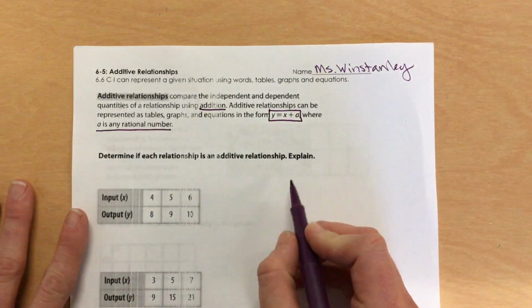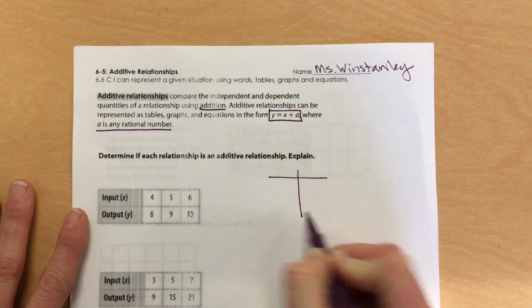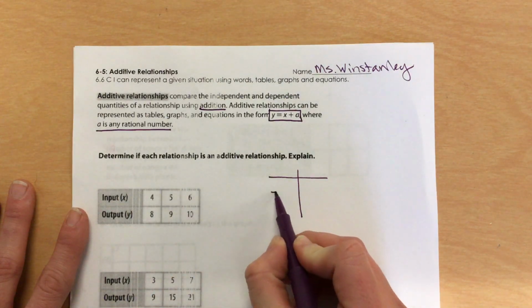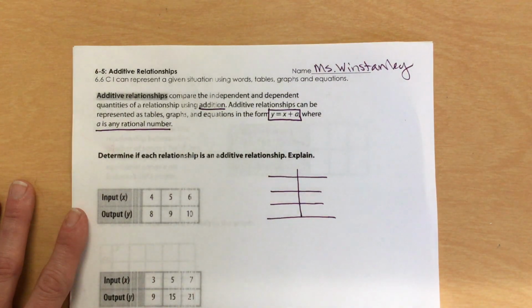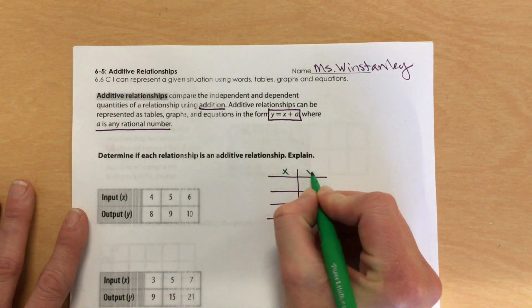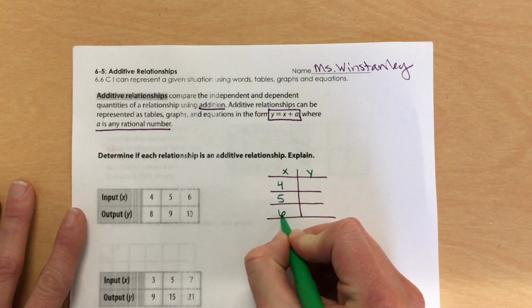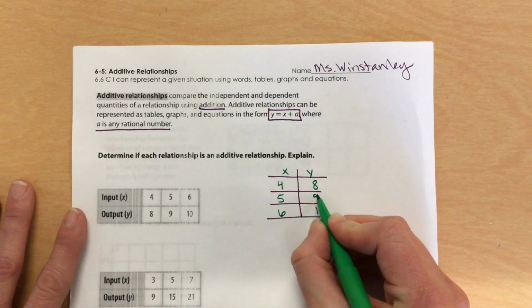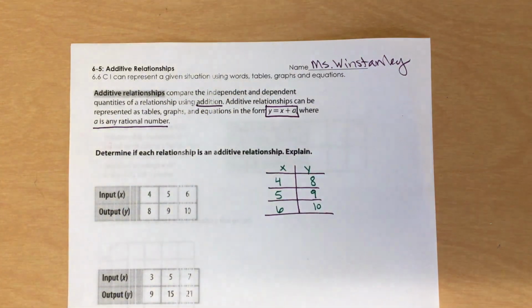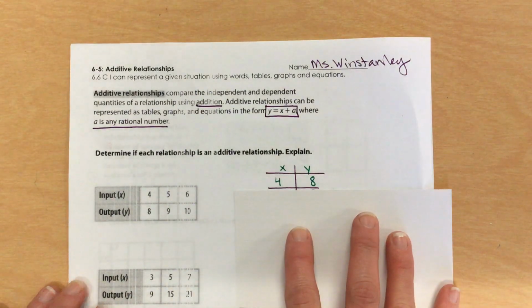Okay, so I'm actually going to rewrite my table. We have three independent quantities, so I'm going to make 3 columns. We have an input and output, so our x and our y. Our inputs are 4, 5, and 6, and our outputs are 8, 9, and 10. Okay, so looking at our first one, we're looking for a pattern. So how can we go from 4 to 8?